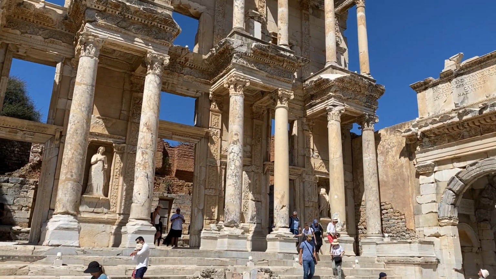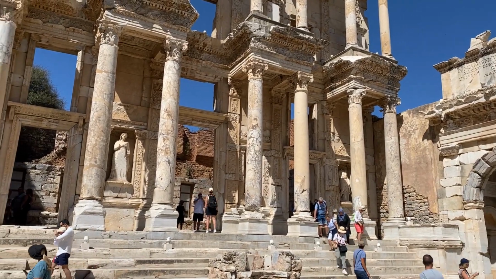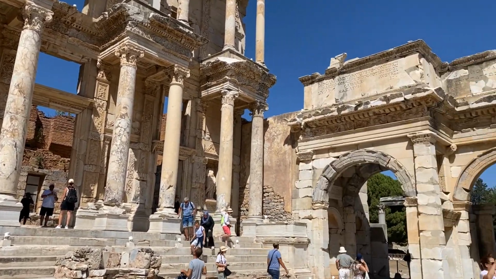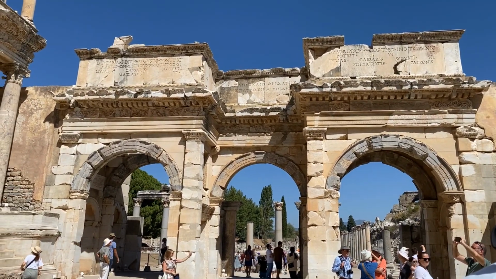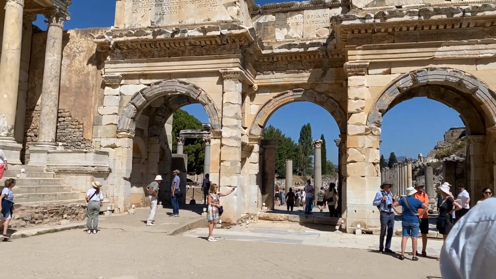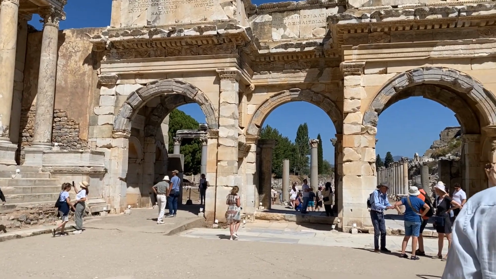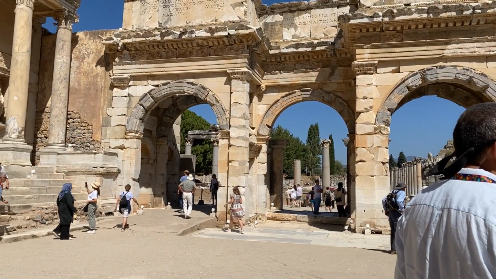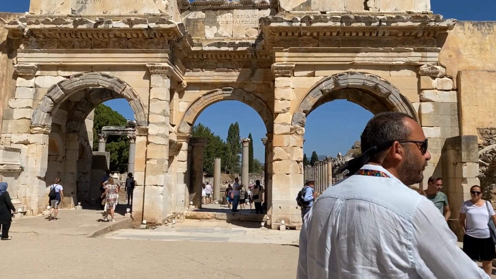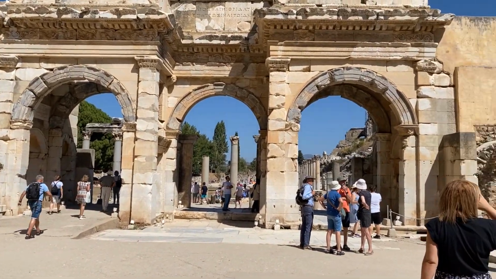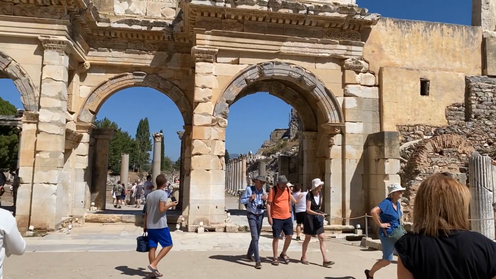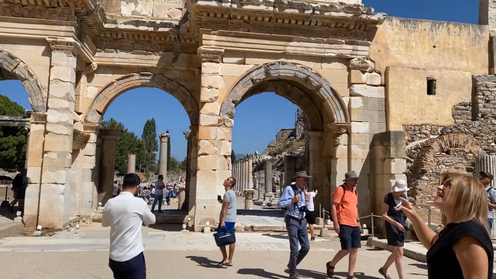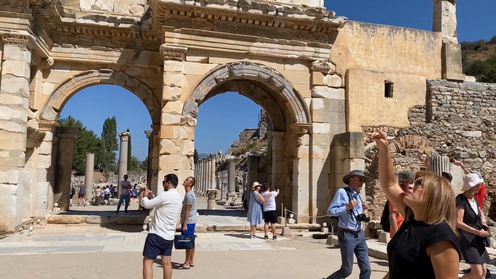And another interesting part: right in front of the third column, you can see a menorah carved there. Ephesus was an important place for the Jewish community, and that's also the reason why Paul came and stayed here. We know from the Bible that Paul gave lectures at the synagogue of Ephesus. But we don't know which synagogue.